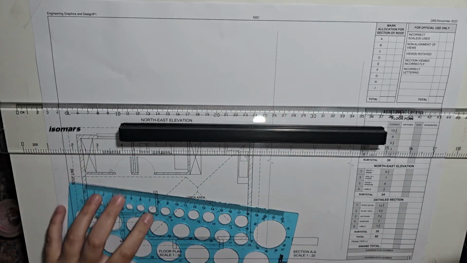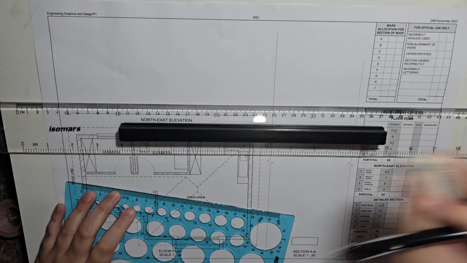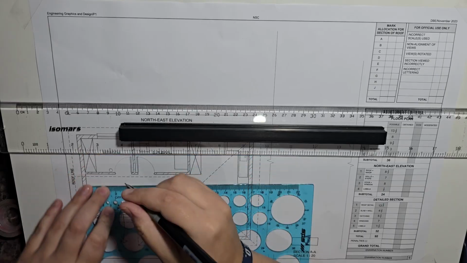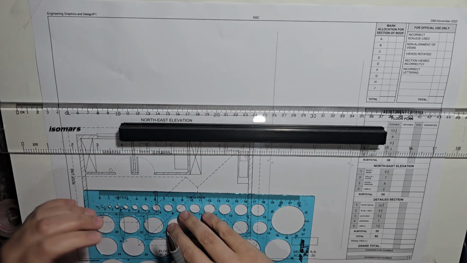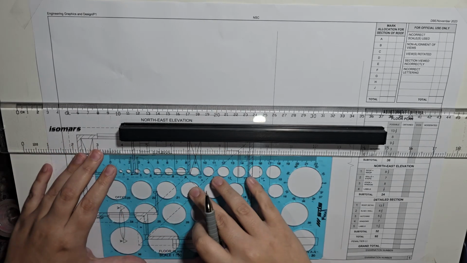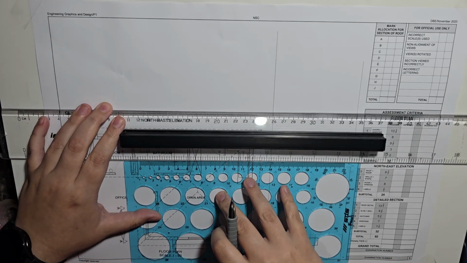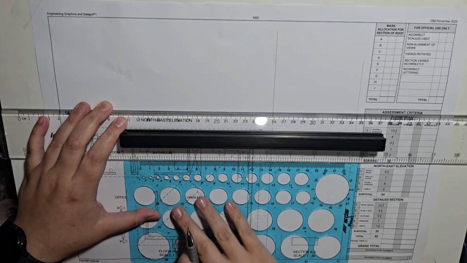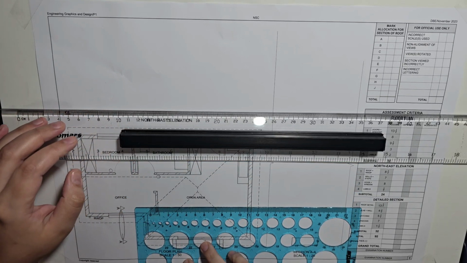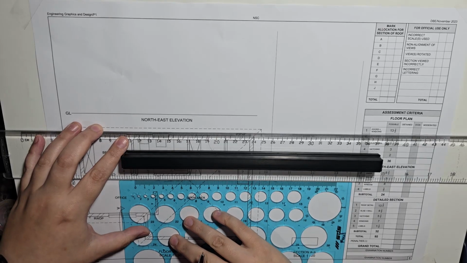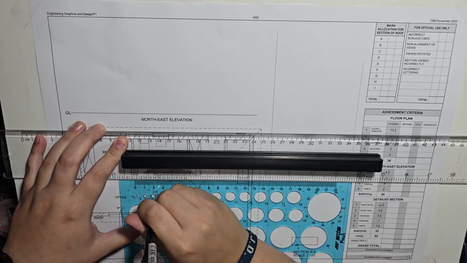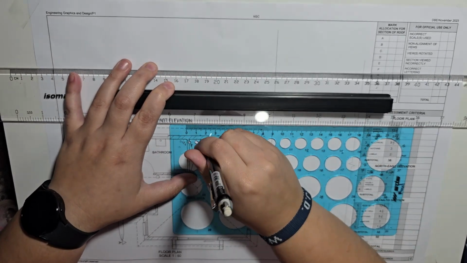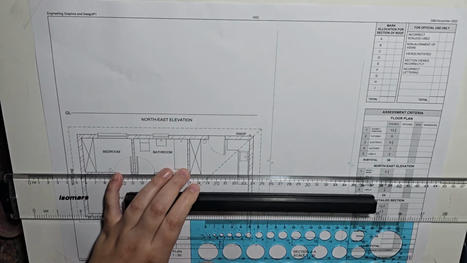Maybe I can make that ball a little bit bigger. Let's make that a bit bigger. And it doesn't touch my wall. Just make it a bit away from the wall so that we can see that it's round and doesn't look like a socket. Okay, so we have one here. And a single switch we have here as well. Then we have a two-way switch here and here.